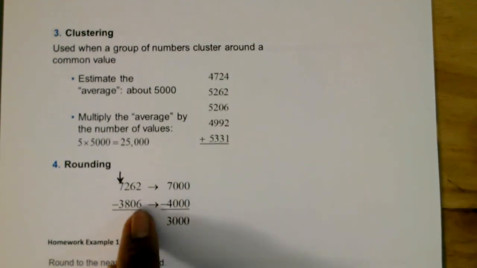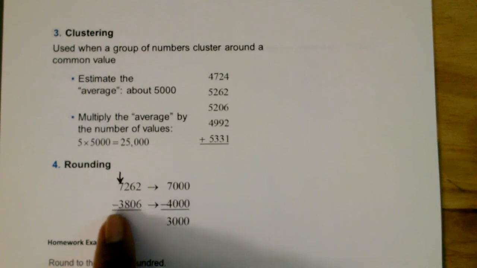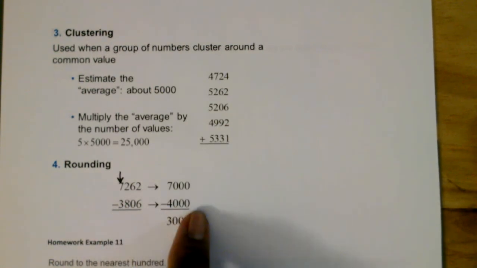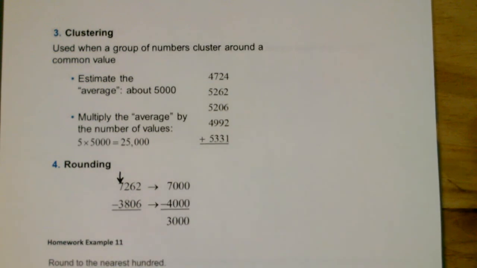Now for 3,806, to the nearest thousand, we look at the 3, which is in the thousands place. Then to the right of it is 8. Here, 8 is 5 or greater. That means we increase the 3 to a 4 and change everything to the right of it to zeros. So 7,000 minus 4,000 would be approximately 3,000. That's the approximate difference here.